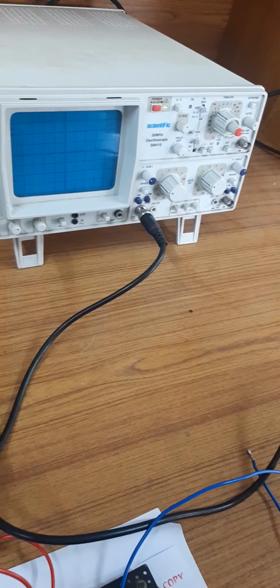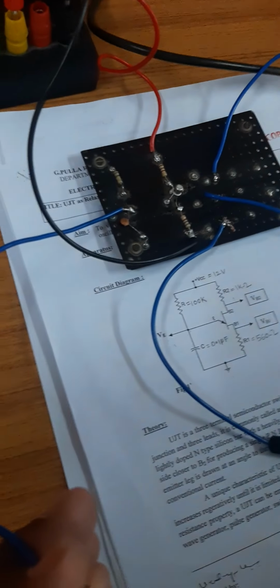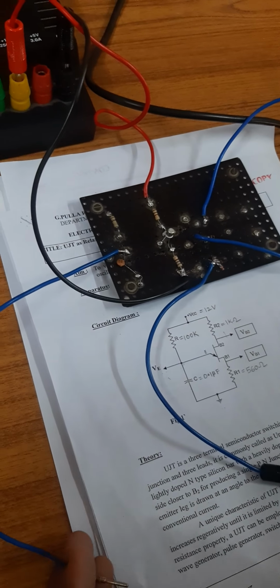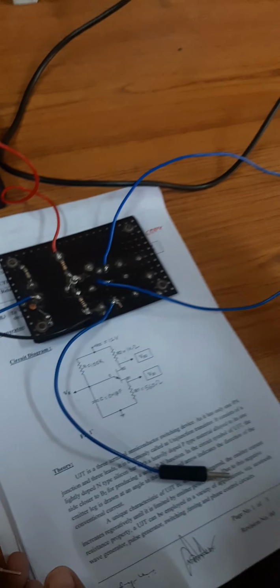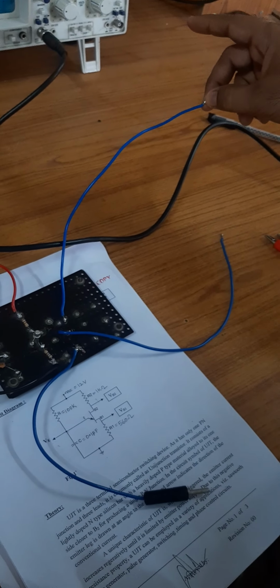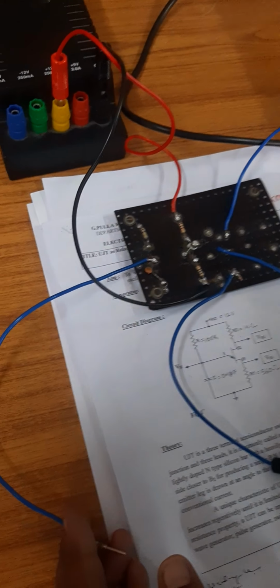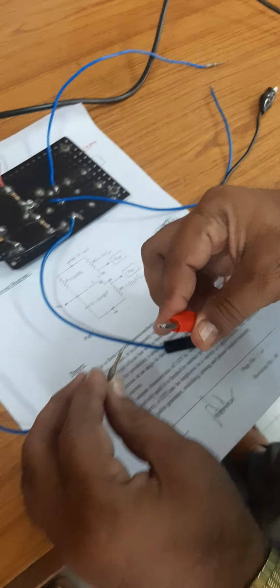The output we can measure at 3 points. The first one is at the capacitor, and we can also measure the output at the base terminal B1 and at the base terminal B2. First I am going to take the output across the capacitor.